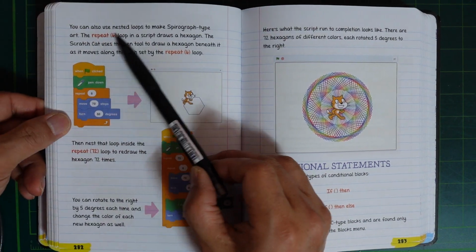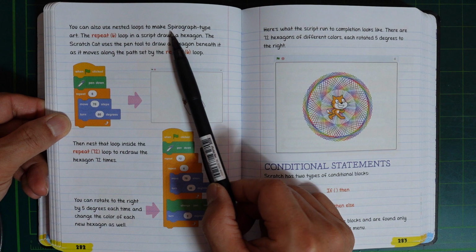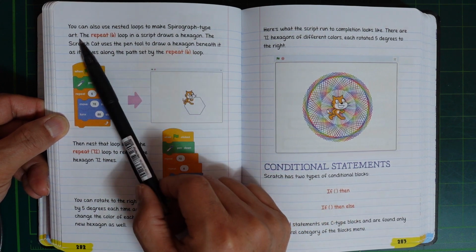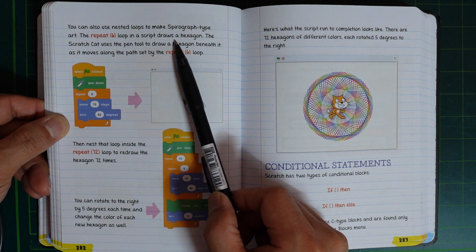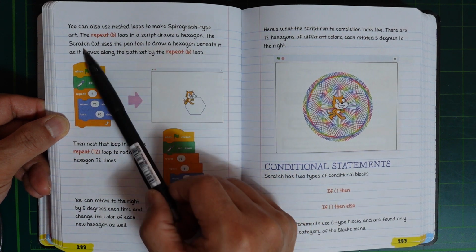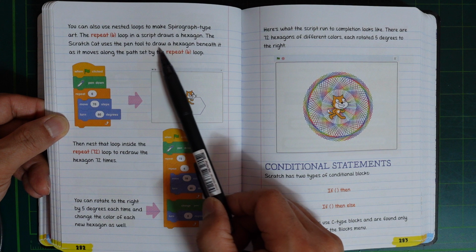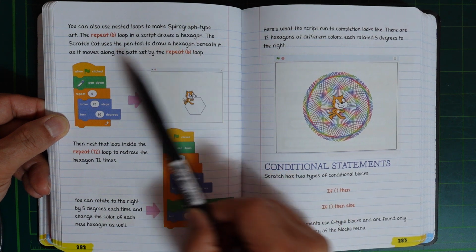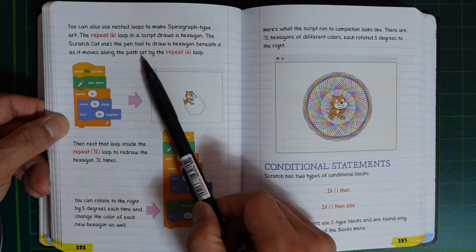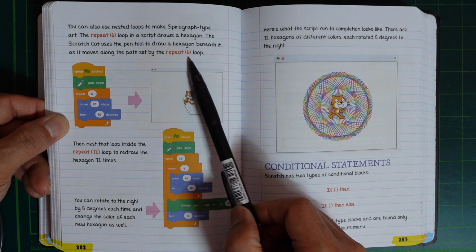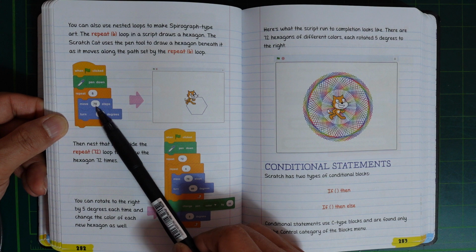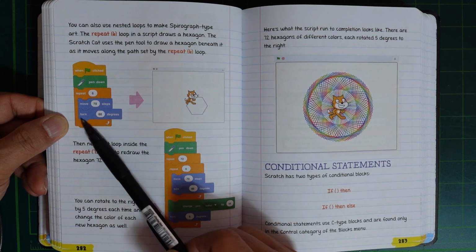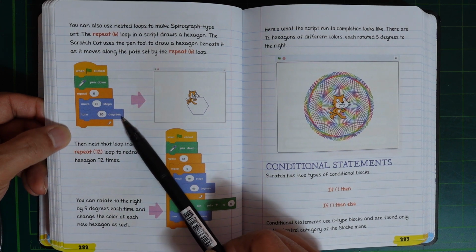You can also use nested loops to make spirograph-type art. The repeat 6 loop in a script draws a hexagon. Scratch can use the pen tool to draw the hexagon beneath it as it moves along the path set by the repeat 6 loop. Repeat 6: move 70 steps, turn 60 degrees.